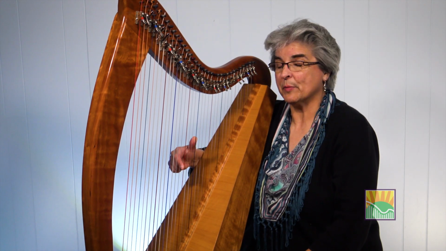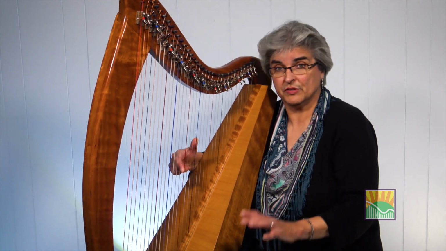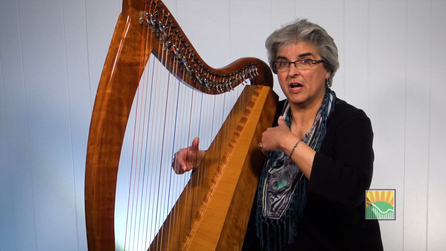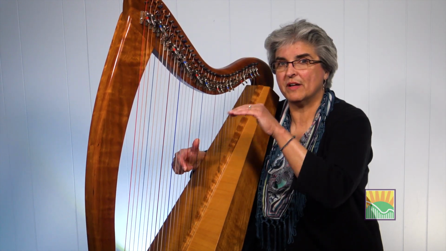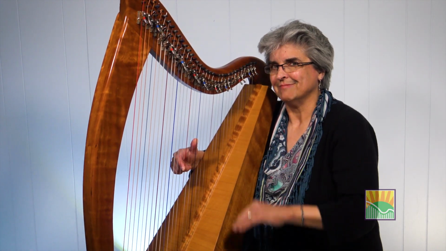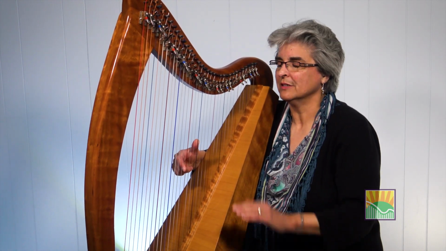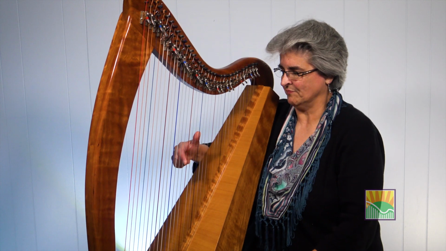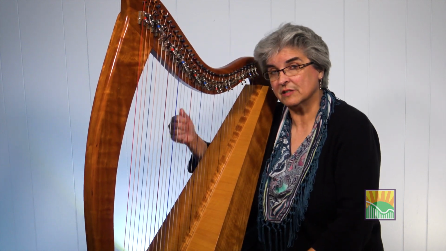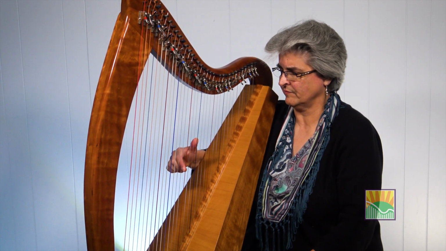So you want to practice these blocked like we did with the thirds especially, and work up the harp and back down. Now there is going to be one that's a little unharmonious because it's a special kind of a fourth called a tritone, but we'll just go right past it. So here's what to practice so you can get the feeling of the fourths.